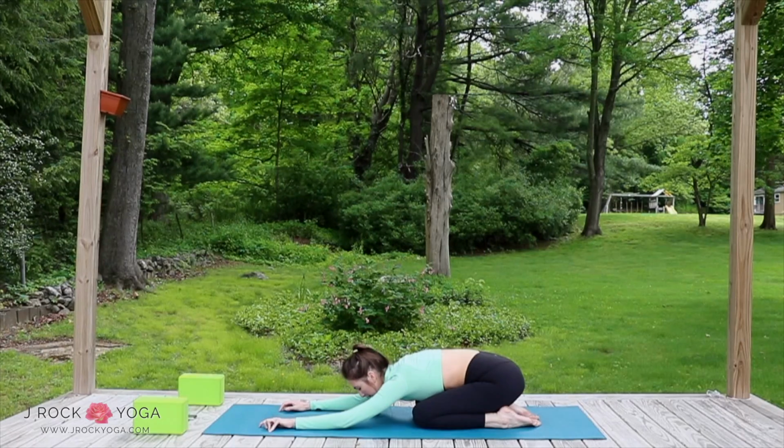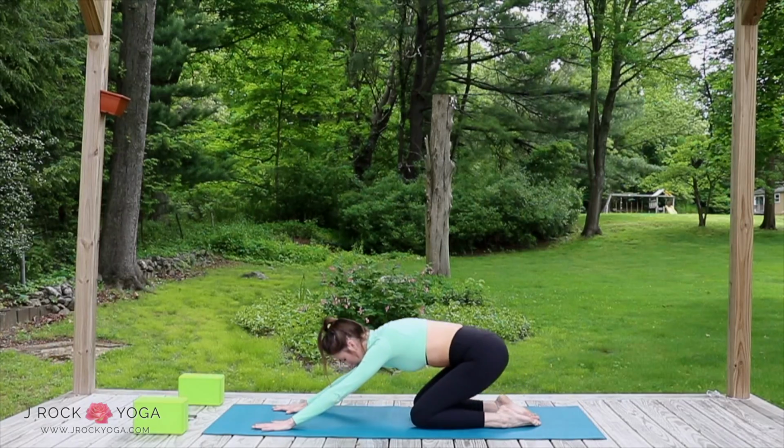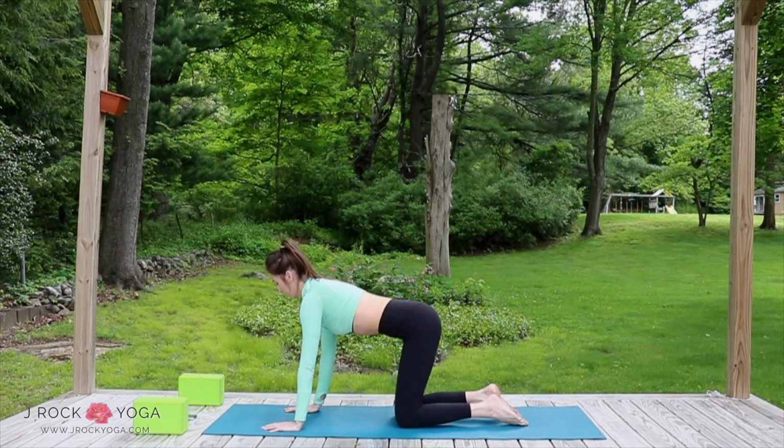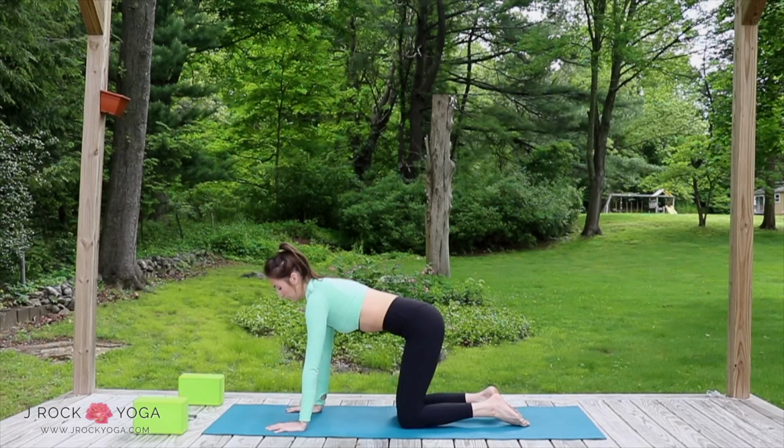Take a moment, let that settle. Just take a moment, see how it feels in the body. And then come all the way back up, all fours. Good, okay. So we are going to, again, stack the shoulders above the wrists. We're gonna stack the hips above the knees.